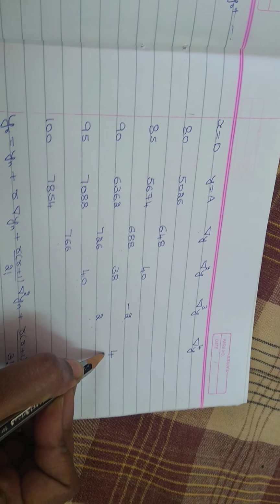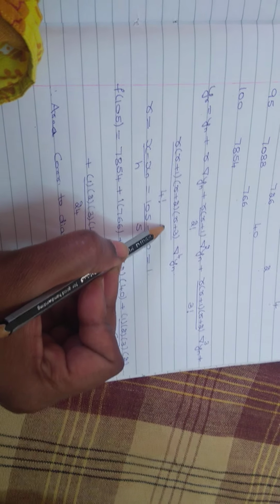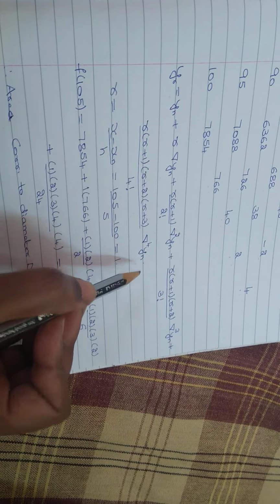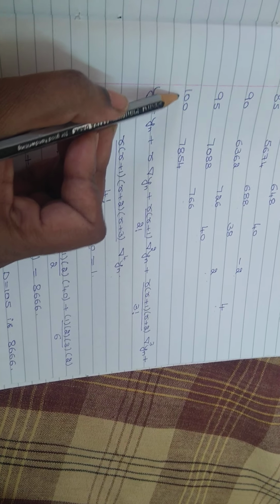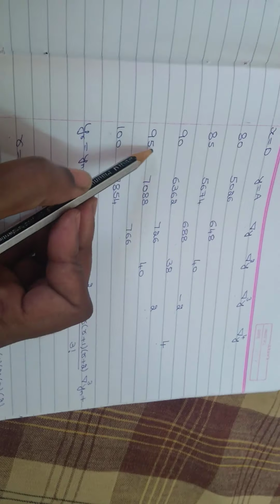Okay. Now this is the backward interpolation formula. Since we have found out up to 4 differences, I have written the formula up to nabla power 4. Okay, then r is x minus xn divided by h. Unknown point x is 105. Ending point xn is 100. Divided by, see, observe, the difference is 5 each, so 5. So numerator and denominator both will be 5.